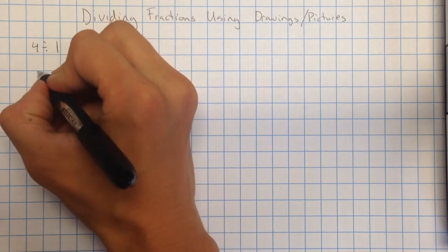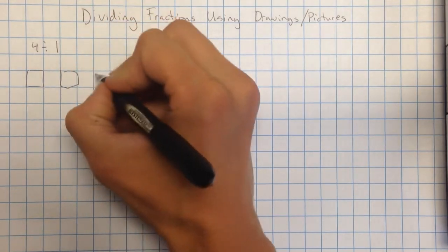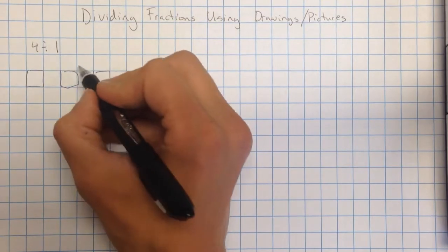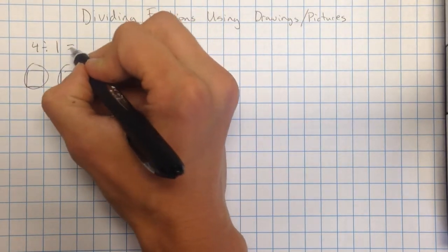That means if you had 4 things, so if I had like 1, 2, 3, 4 things, and we're dividing by 1. We're dividing into groups of 1. So you have like 1, 2, 3, 4. So that would give you an answer of 4.